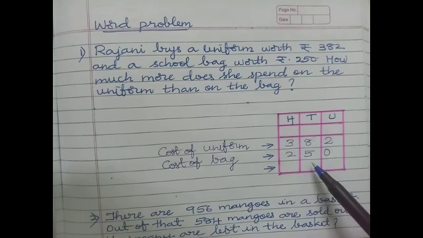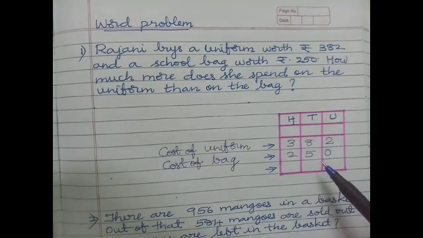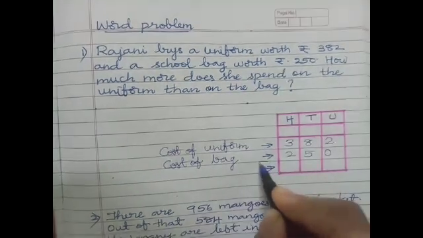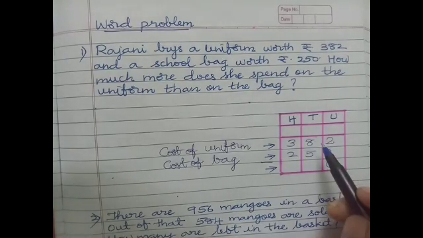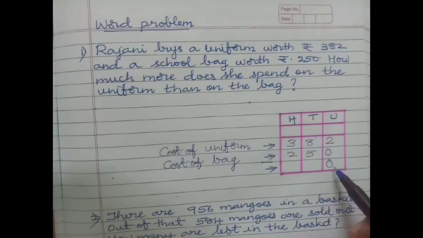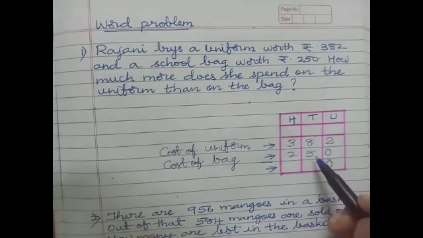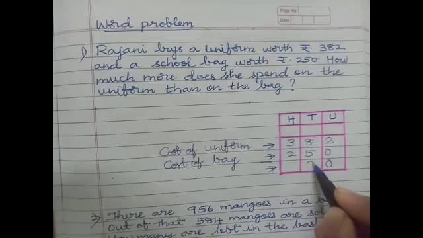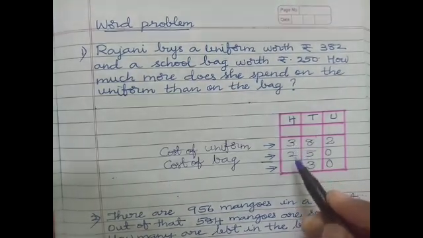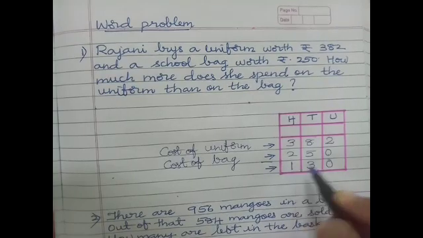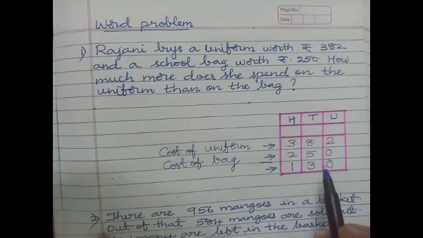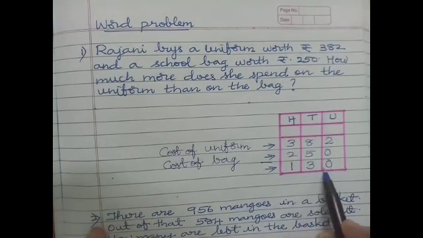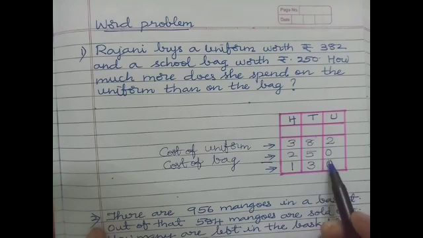That is, what is the extra money she paid for the uniform than the bag? So let us subtract. 2 minus 0 is 0 and 2 minus 0 is 0. 8 minus 5 is 3 and 3 minus 2 is 1. So we got the answer 130. So Rajni paid rupees 130 more for the uniform.